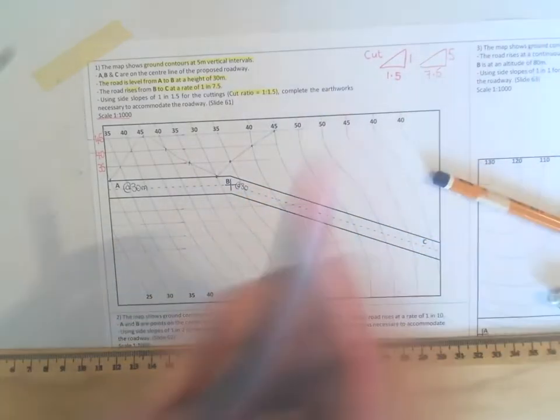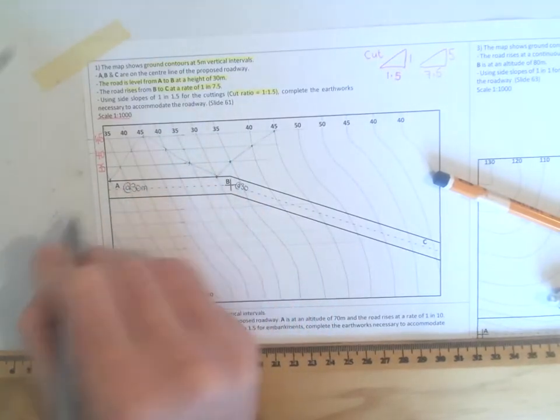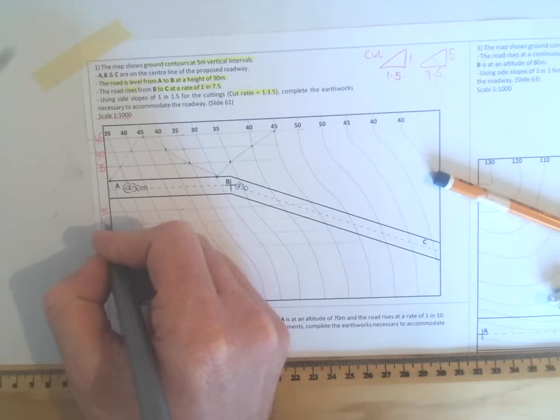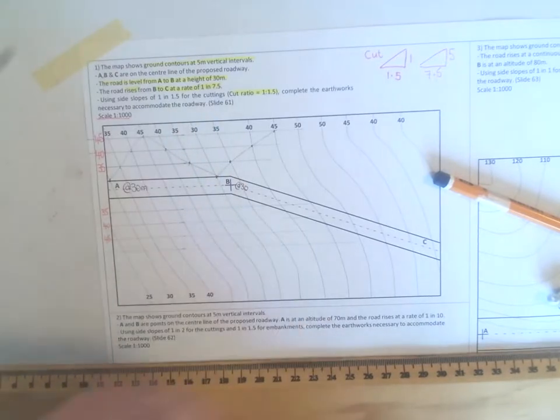Again, make sure to label. So that's 30 roadway. This one will be 35, 40, 45. That's all we need for the moment.